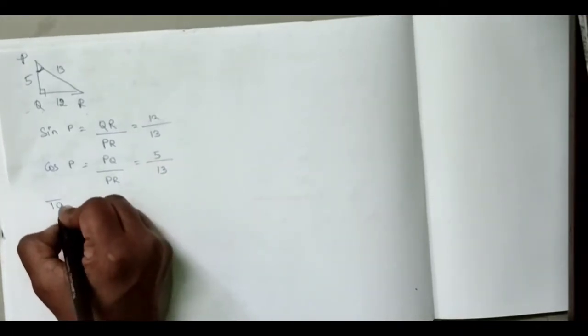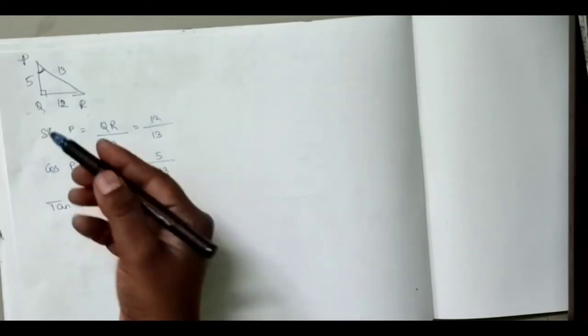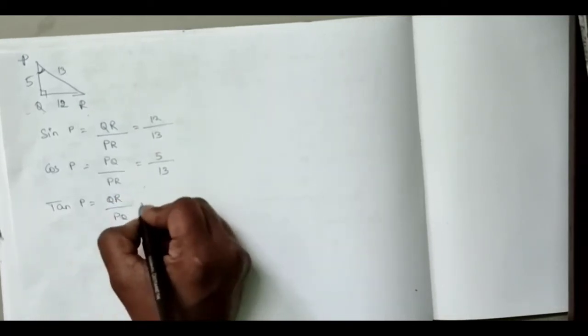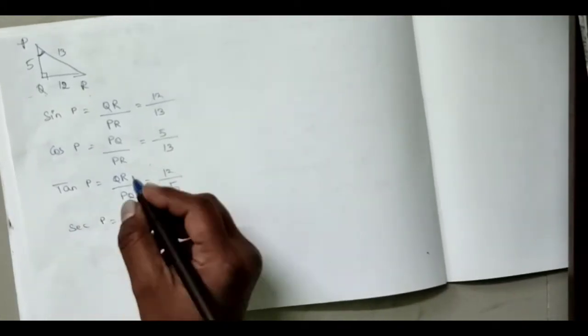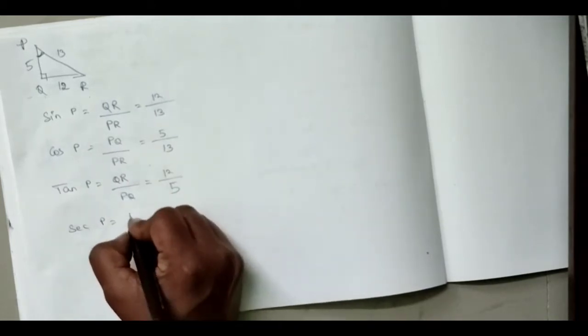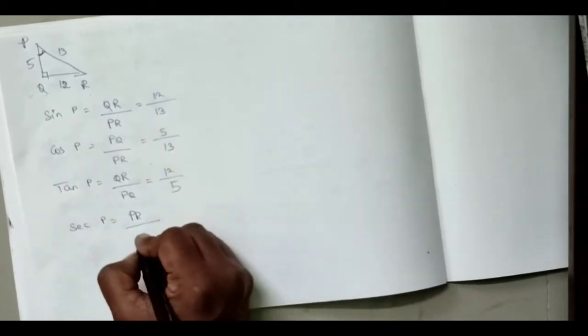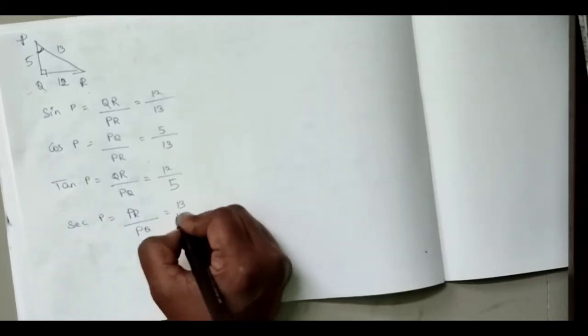And then tan P is going to be sine divided by cos, or else we can say opposite divided by adjacent. Opposite is going to be QR and adjacent is going to be PQ, which equals 12 by 5. Secant P is going to be 1 by cos, or we can say hypotenuse divided by adjacent. So it is going to be PR divided by PQ, which is nothing but 13 divided by 5.